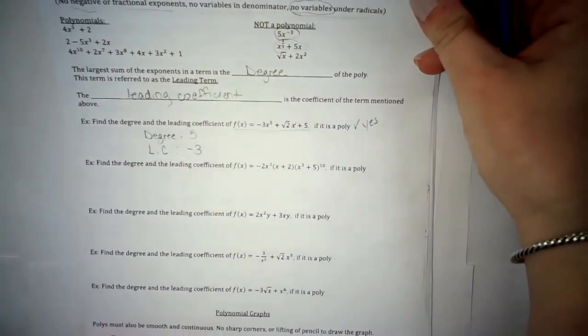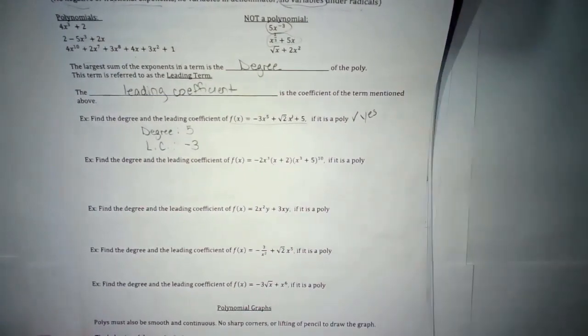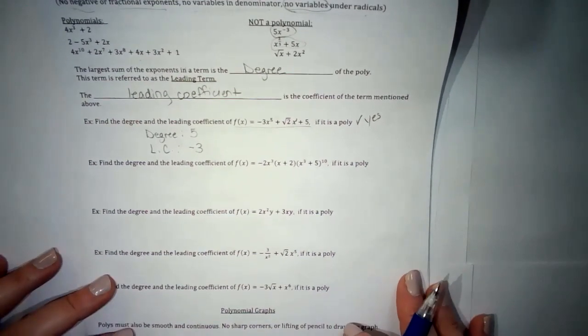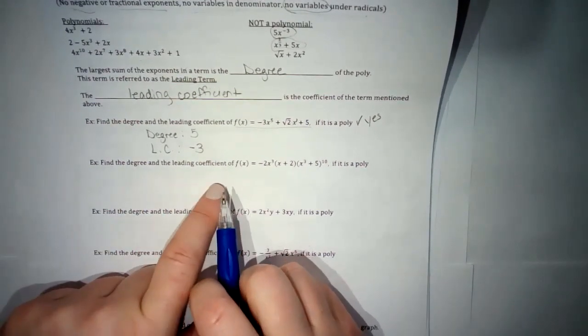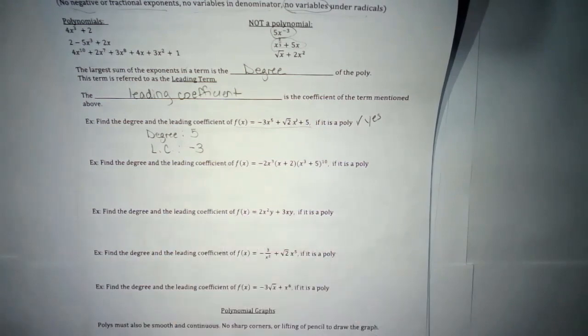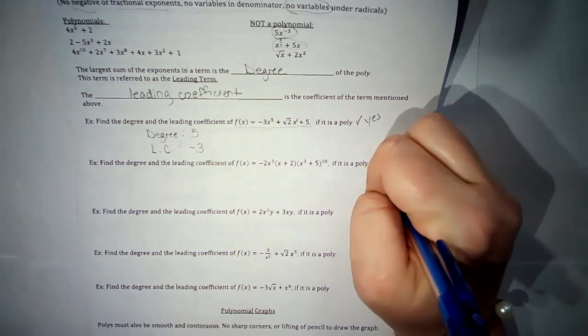Okay, good. All right, let's keep going here. We got the next one. Oh my gosh. Okay, so find the degree and the leading coefficient and tell if it's a poly. Well, first of all, is this a poly? It is. It doesn't have anything weird going on.